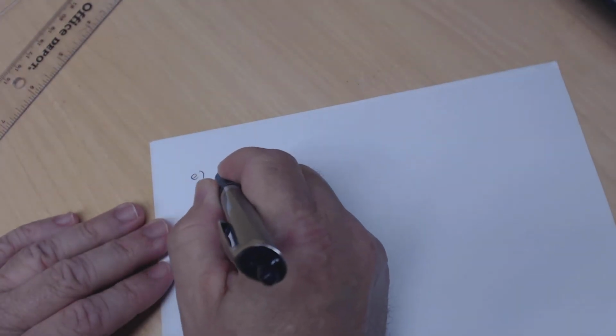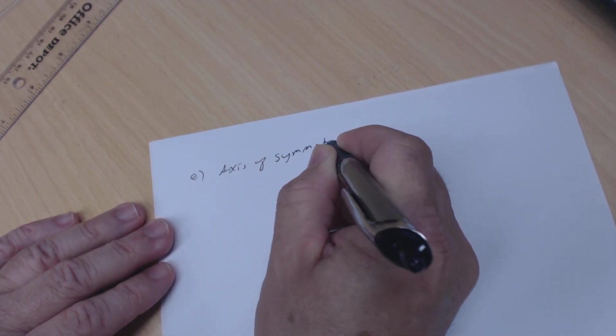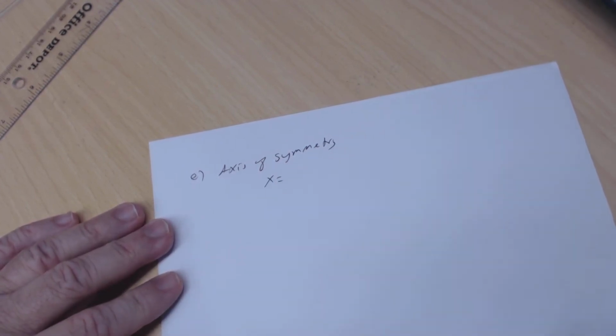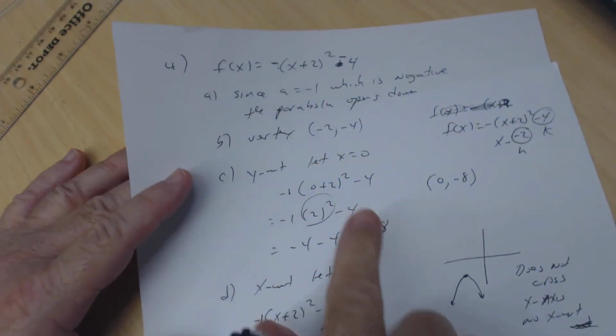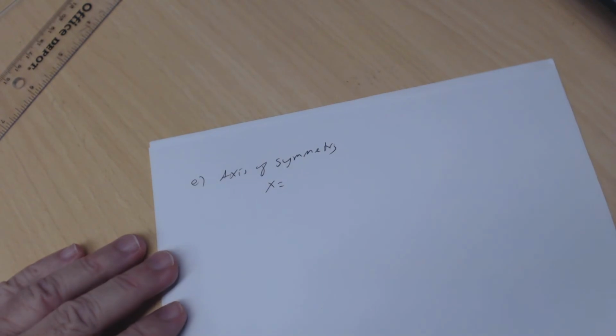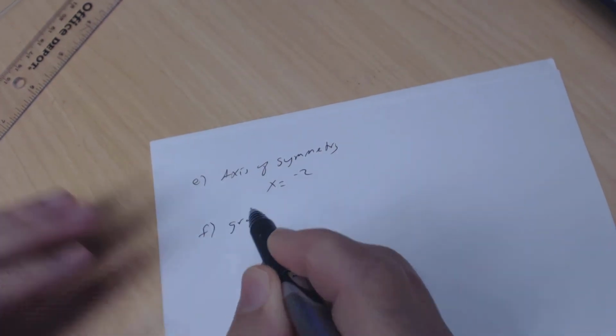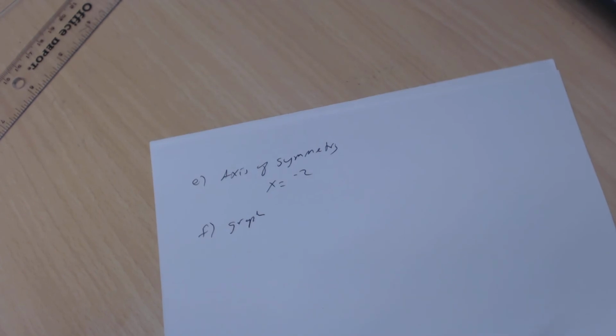Okay, so the E part is where you find the vertex. So let's find the vertex. I'm sorry, the axis of symmetry. Okay, the axis of symmetry. And so the axis of symmetry is going to be x equals the x coordinate of your vertex. So that'll be -2. So x equals -2. And then we're going to graph. So let's graph this.